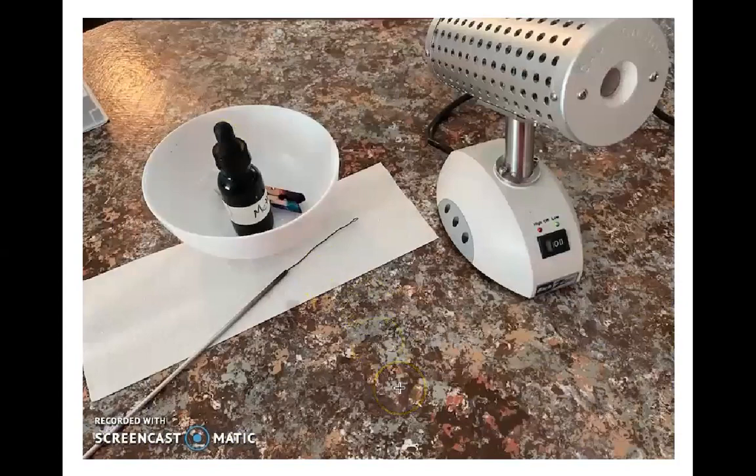Okay, so I've gathered the supplies that we're going to need today in order to make a smear of bacteria for staining. And what you're seeing on the desktop here, I've got a bowl that is used only for staining purposes. I've got a dropper bottle with methylene blue in it, which is a very commonly used simple stain. I've got a clothespin here, and I'll show you what we do with those while we're staining.